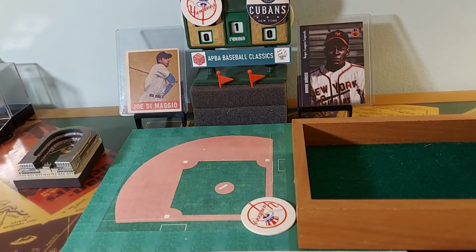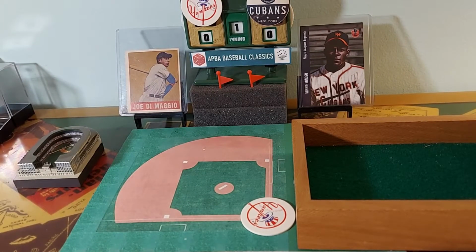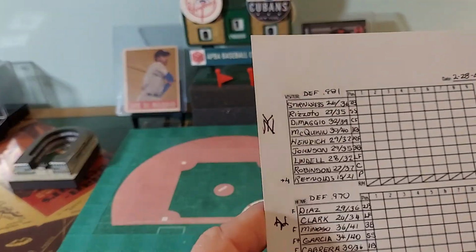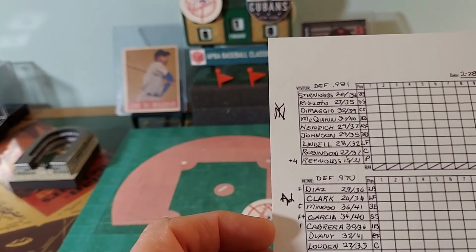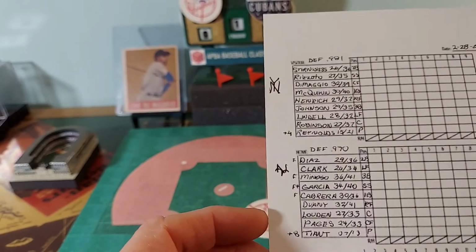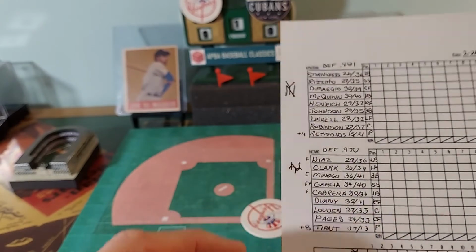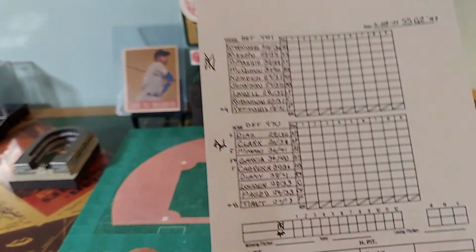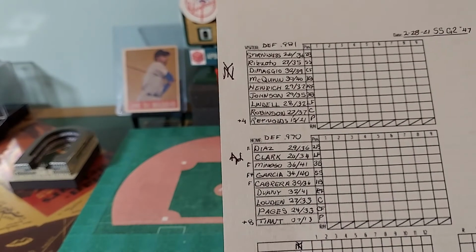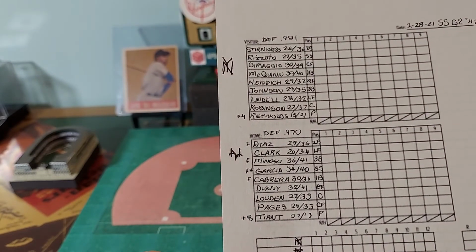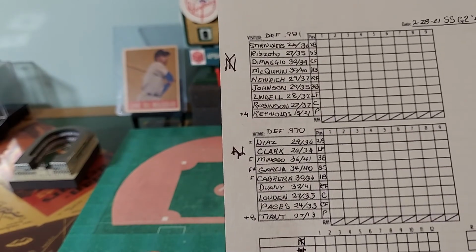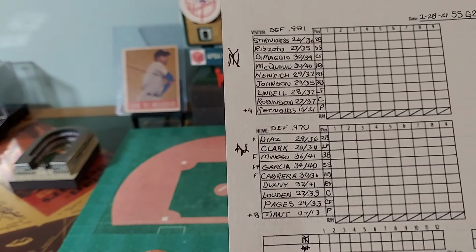All right, the Yankees in this game will be using the gray dice. The New York Cubans will be using the orange dice. And here are the starting lineups for the Yankees. We have Stirnweiss, Rizzuto, DiMaggio, McQuinn at first base, Henrich in right field, Johnson at third base, Lindell in left field, Robinson, that's Aaron Robinson, the catcher, and Allie Reynolds is the pitcher. Louis Tiant is on the mound for the New York Cubans. He was their pitching ace, and yes, he is the dad of Louis Tiant of Cleveland Indian and Boston Red Sox fame.